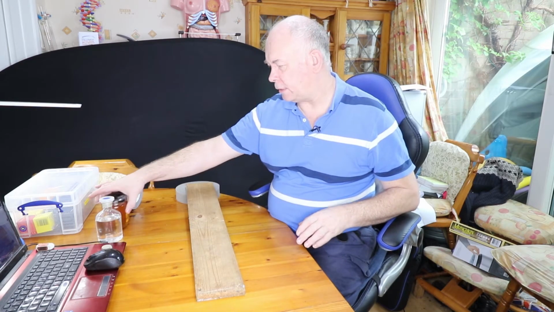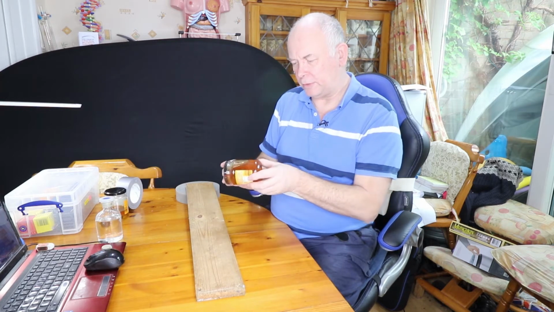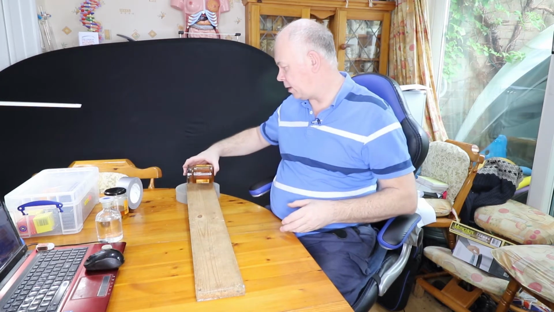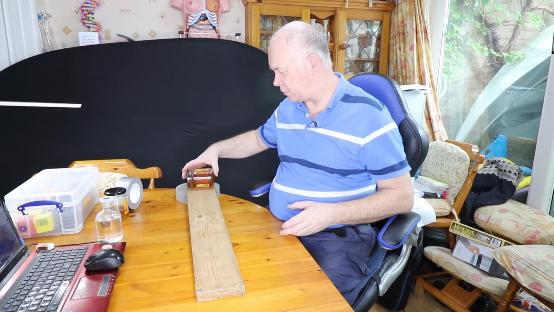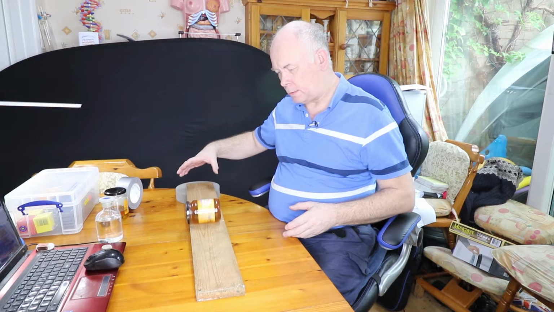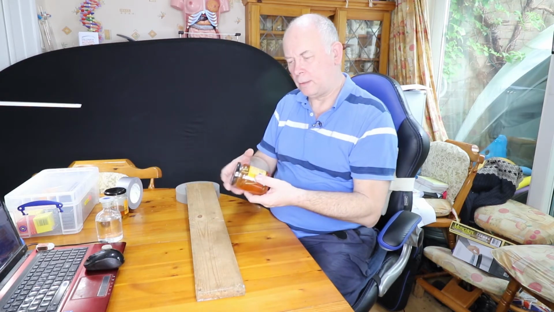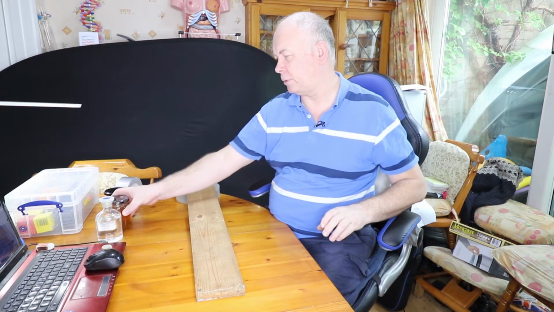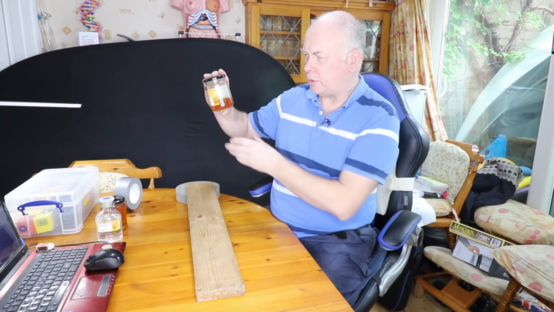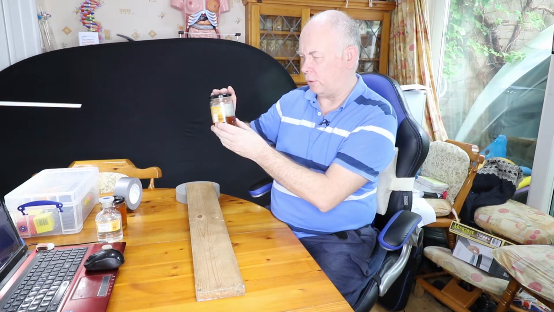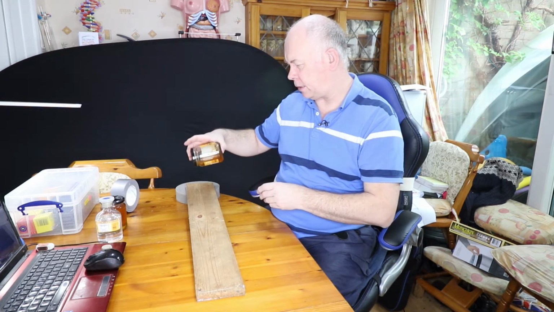it runs down quite quickly. The next idea was to try a more viscous liquid, and this is honey, and if we roll this down, it rolls down slower, but still the same basic problem. So now we've got a jar of honey which is about a third full, and this seems to be the key.